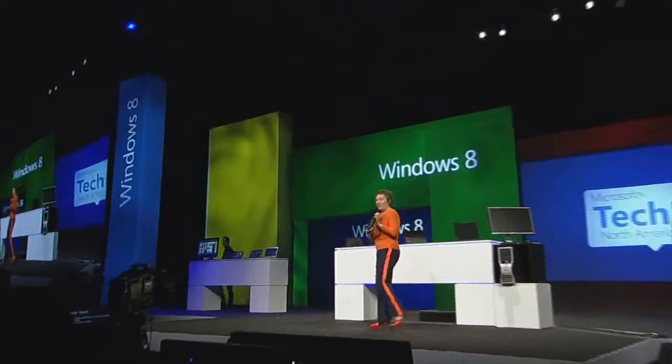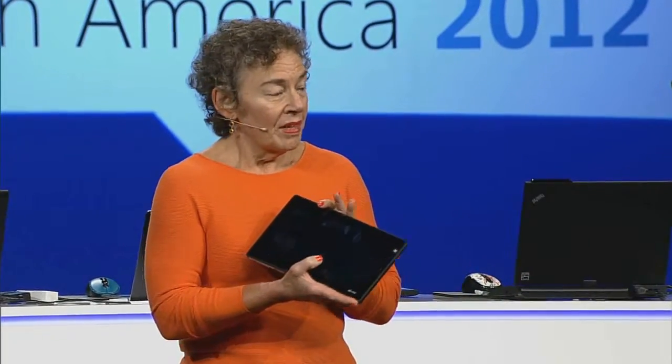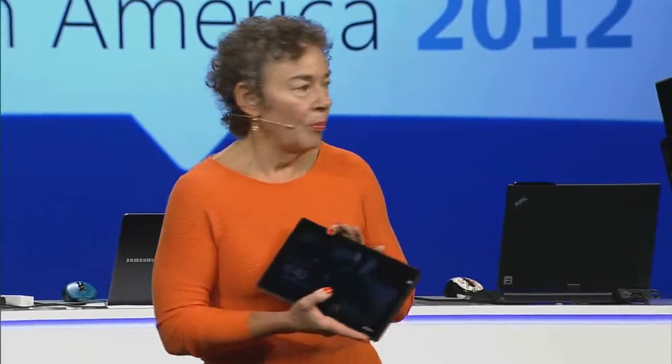So what I have here is an ARM device, an ARM tablet, running Windows 8. This is a tablet that we're using inside Microsoft to actually test Windows 8 on ARM. We're all familiar with why you would want an ARM system, tablet, PC, either one. Long battery life, low power consumption, highly mobile.